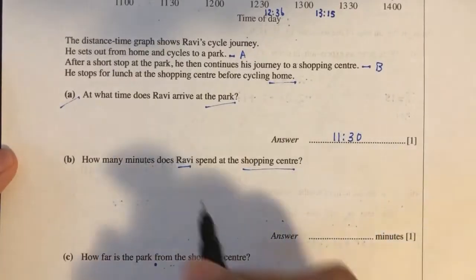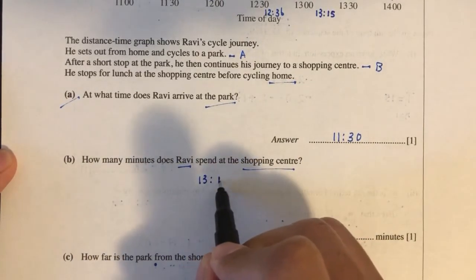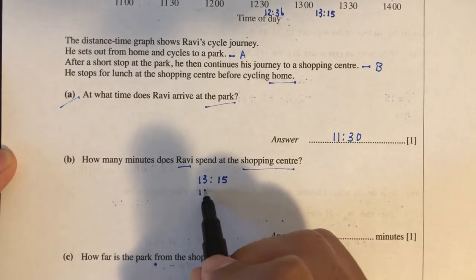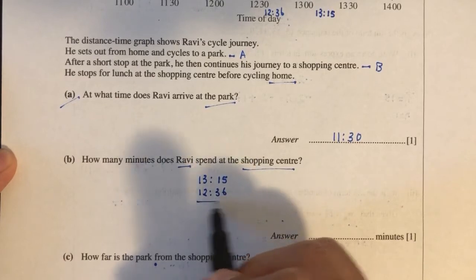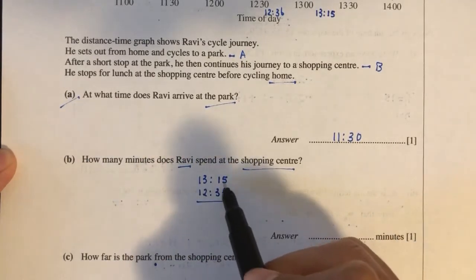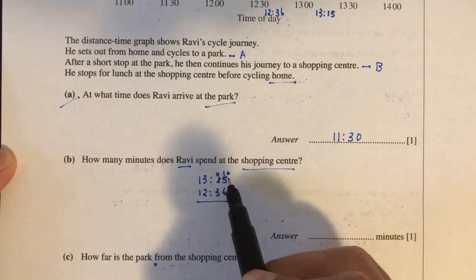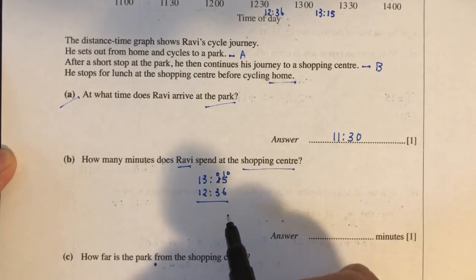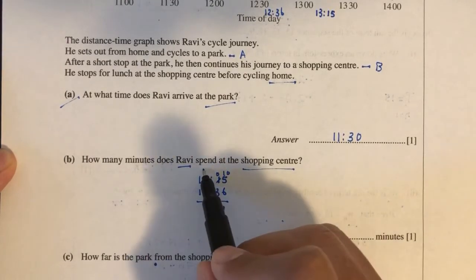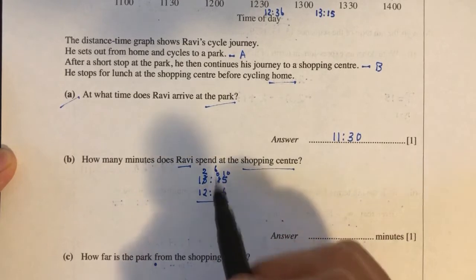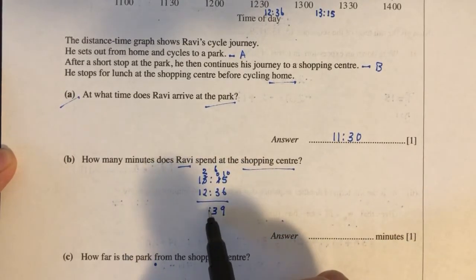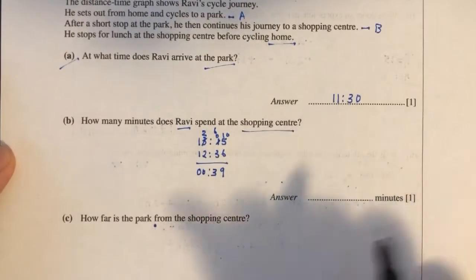So 1:15 minus 12:36. So that will be 0, 10. That will be 4, 5. That will be 9. That will be 2. 6, 6 minus 3 will be 3. So he spends 39 minutes.